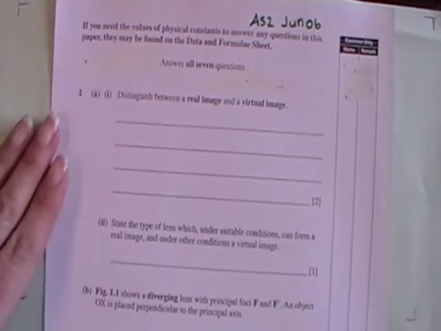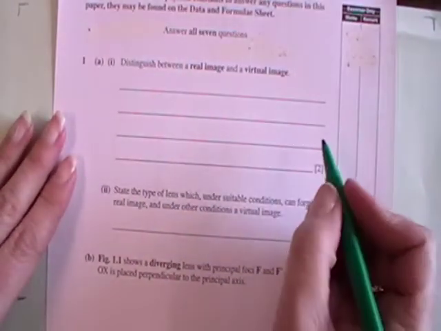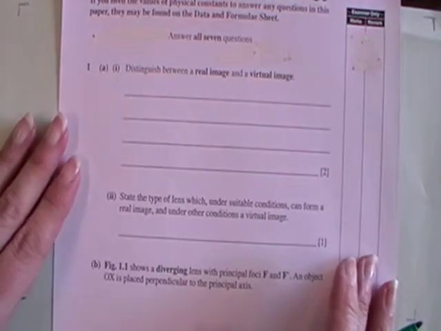This is AS2, Module 2, and a paper from June 06. Question 1 is on the topic of lenses. 1A, Part 1. Distinguish between a real image and a virtual image.